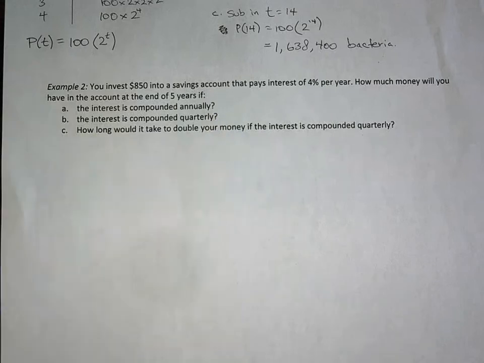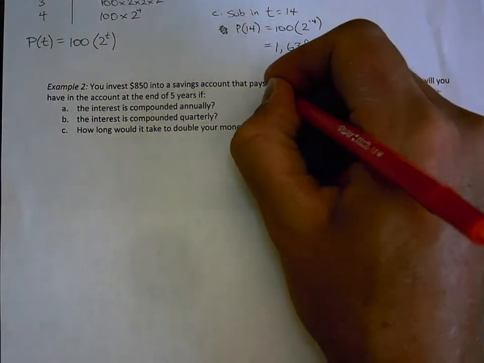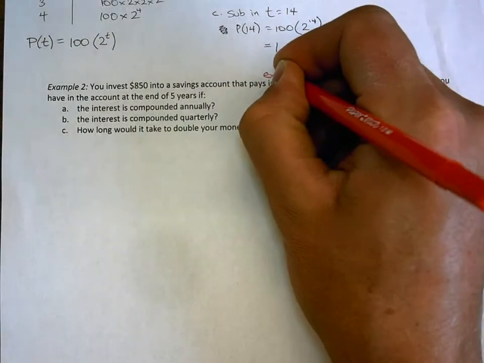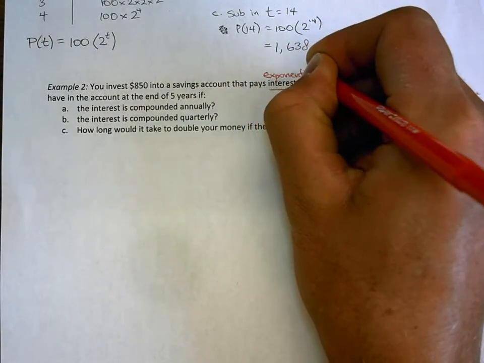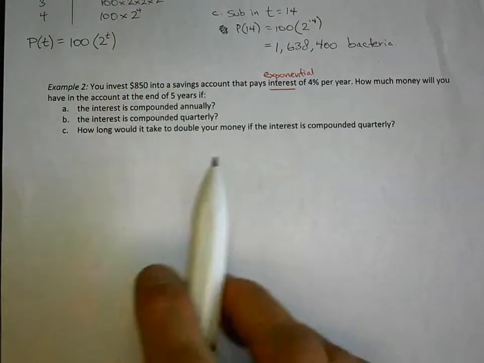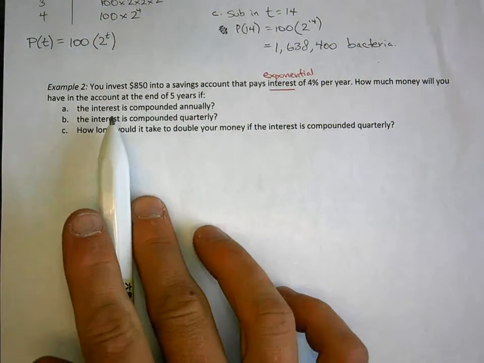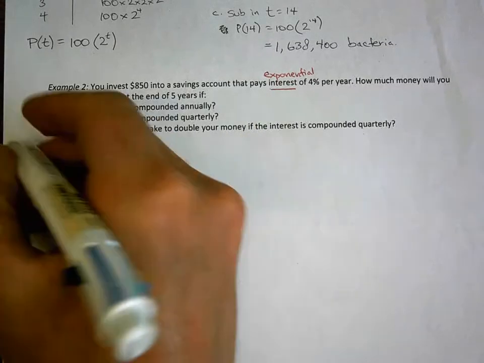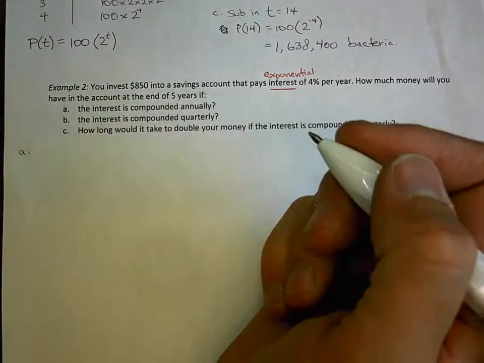So anytime you see interest, compounding interest, this is an indication that it's exponential. That's the key word that tells you this is not quadratic, it's not trig, it's exponential. How much money will you have at the end of 5 years if the interest is compounded annually? Okay, annually means I get money every year.